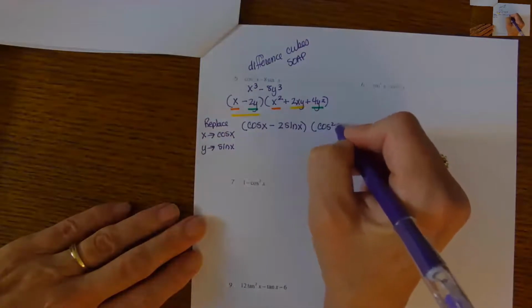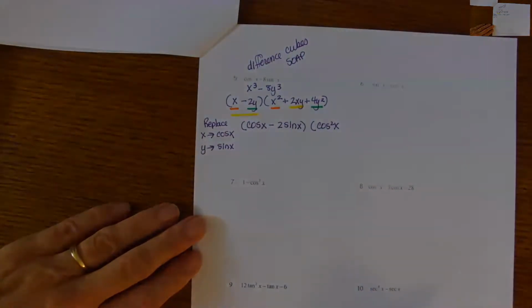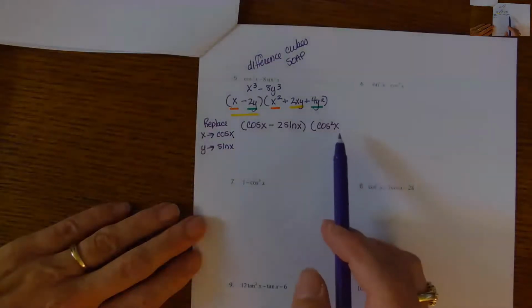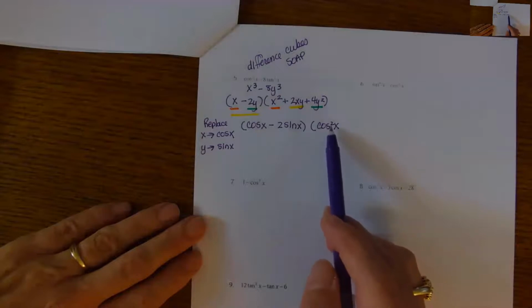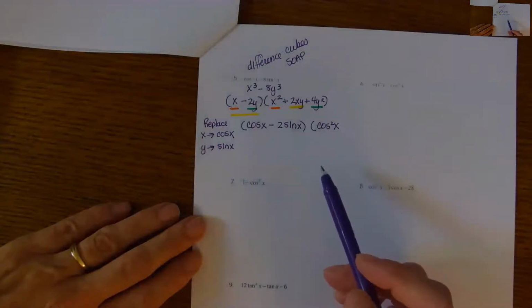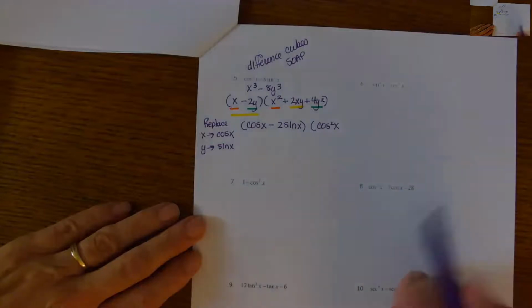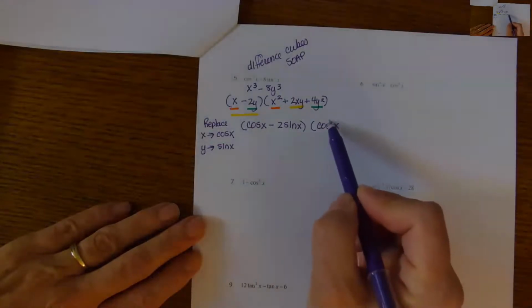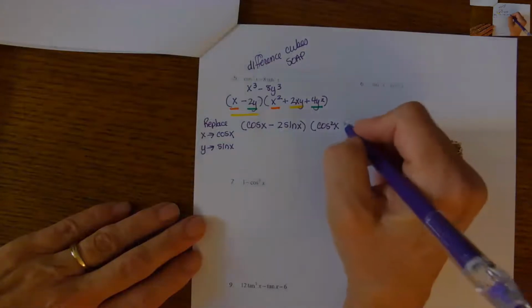Cosine squared x. Now notice, for trigonometry, if the whole thing is squared, the squared goes right here, because it's cosine that's squared, not the x. It's cosine of x that's squared. And you need to notice that it's written right here.